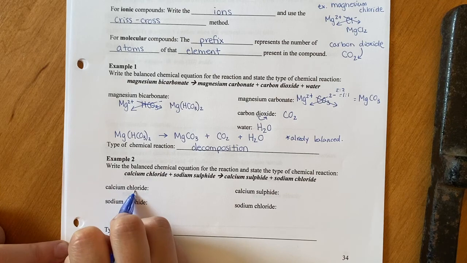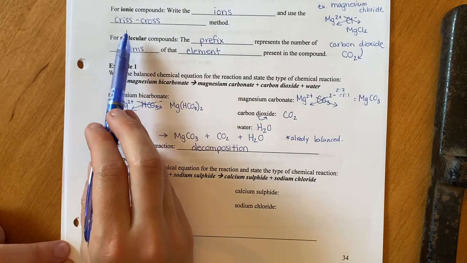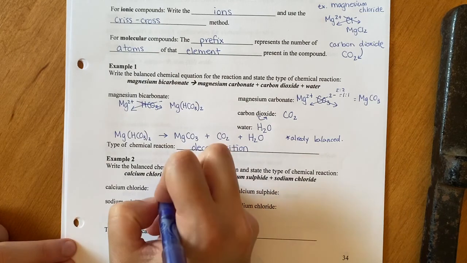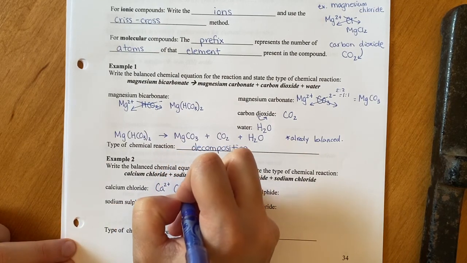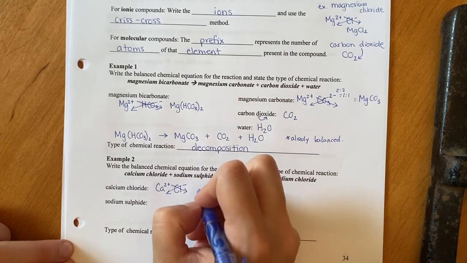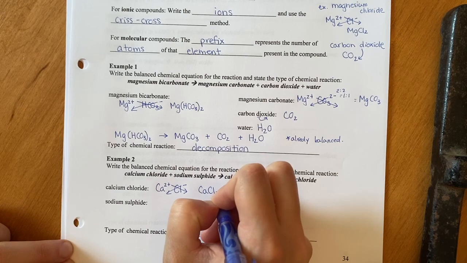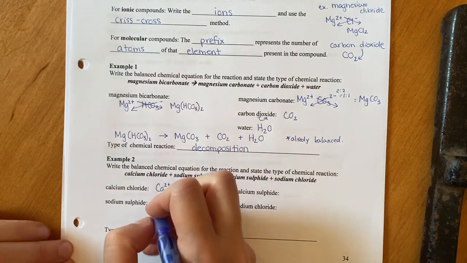So calcium chloride, calcium is a metal, which means it's ionic, and we're going to use the crisscross method. So calcium has a charge of 2+, chlorine is 1-, crisscross your numbers, we get CaCl2. Sodium sulfide, sodium is a metal, therefore it's ionic, therefore we use the crisscross method.